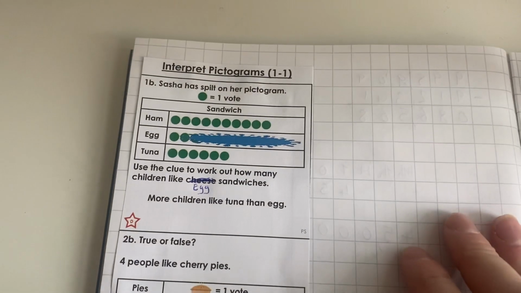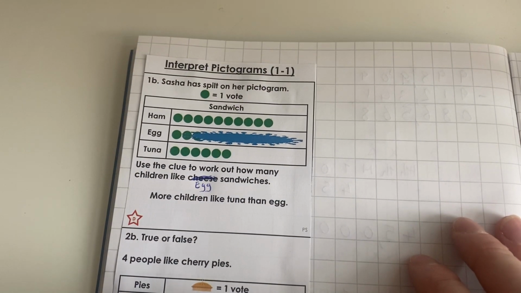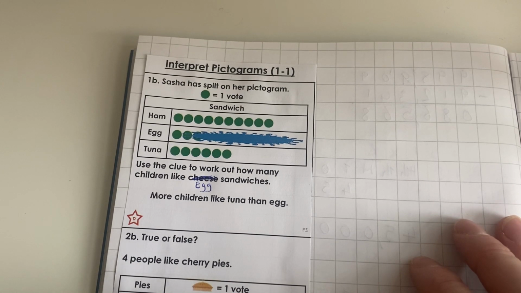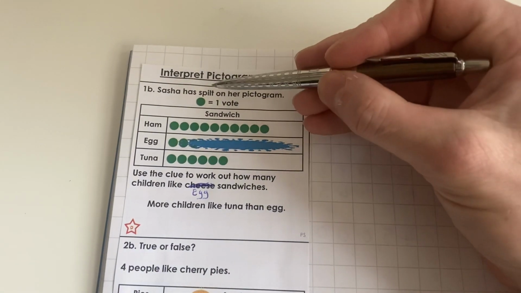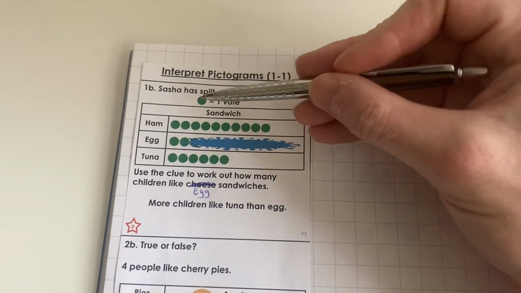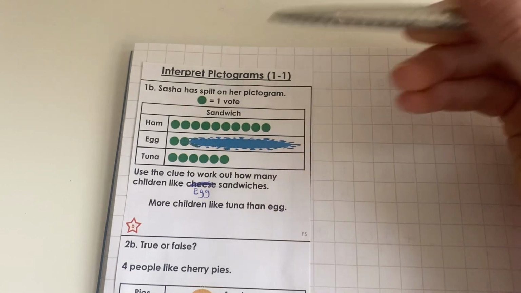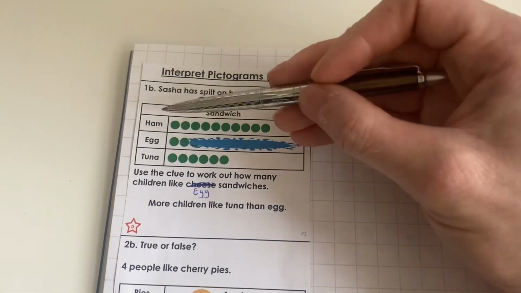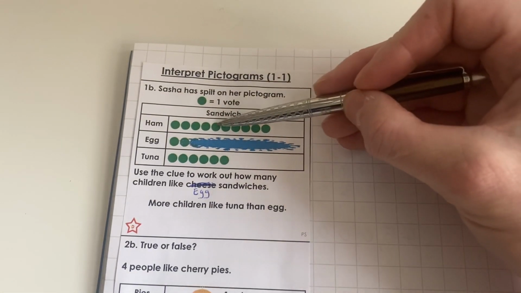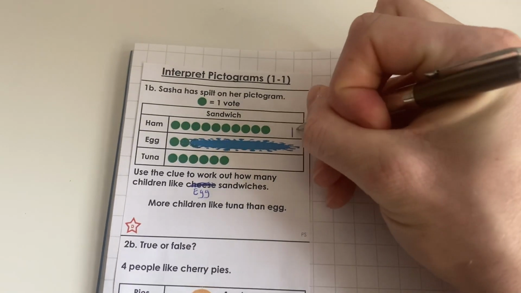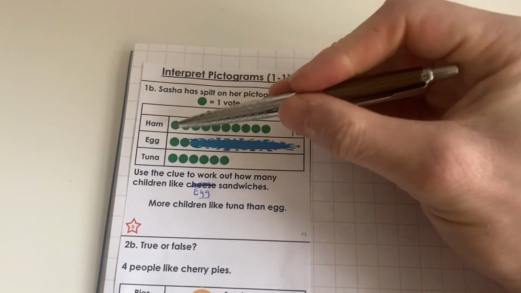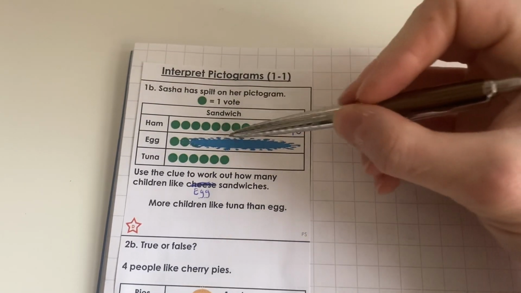So today we're going to be looking at interpreting and answering questions about data presented in pictograms, looking through reasoning and problem solving questions. We'll have a look at this question here. Sasha has spilt on her pictogram. Each circle is equal to 1 vote. Ham has got 1, 2, 3, 4, 5, 6, 7, 8, 9, 10. I'll just put that there. Egg, we can't work out what egg has because it's got something spilt on it.